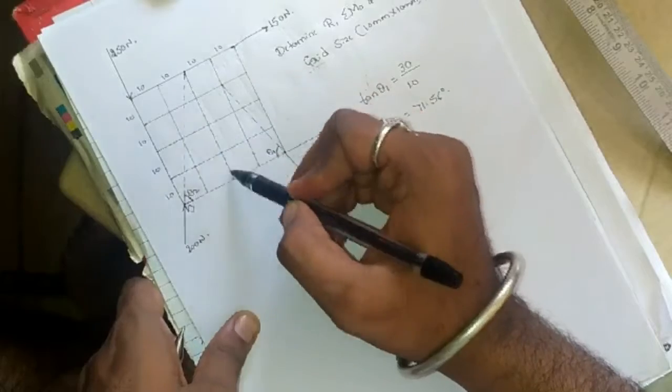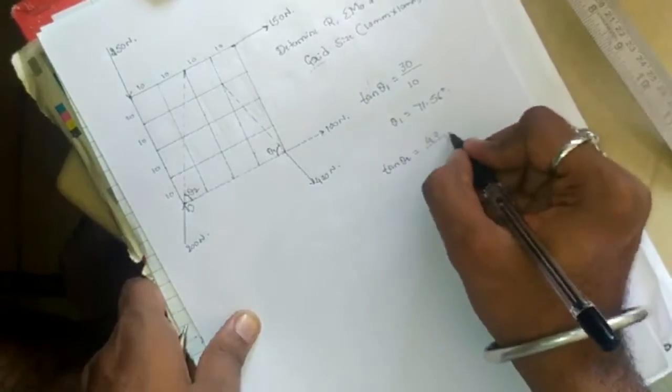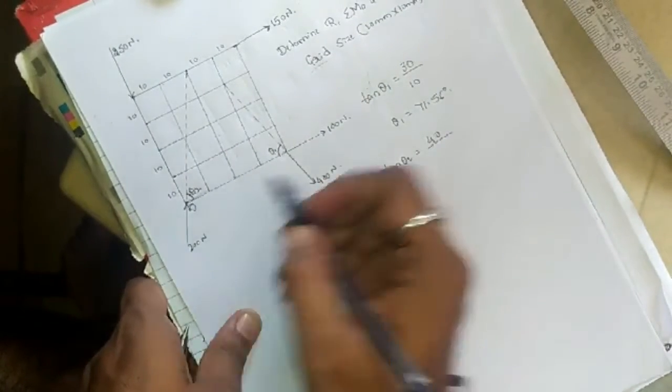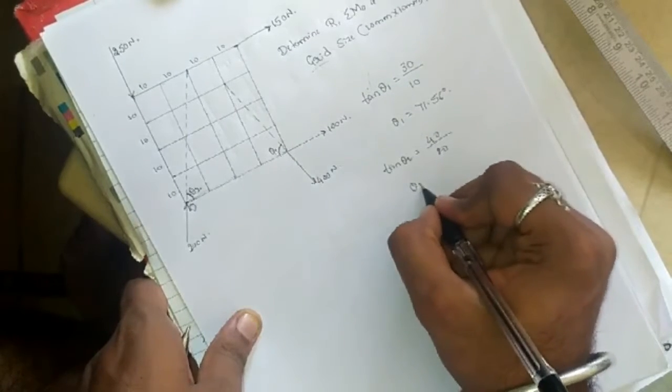Opposite is 1, 2, 3, 4. Totally 40. But adjacent is this. That is 10 plus 10. That is 20. So theta 2 is equal to tan inverse 2. So shift, 63.43.